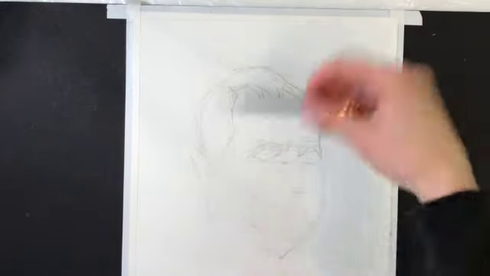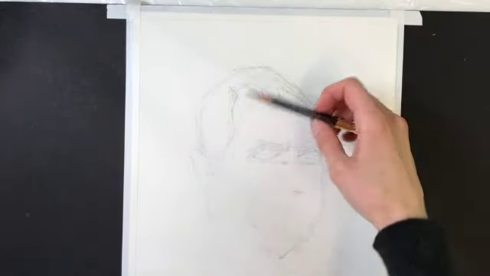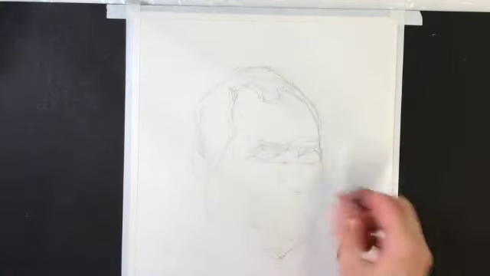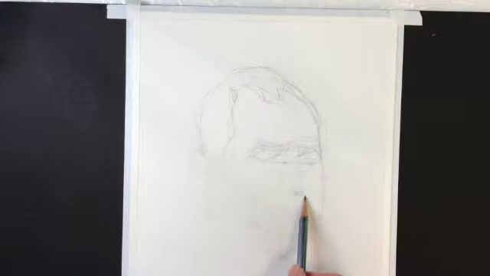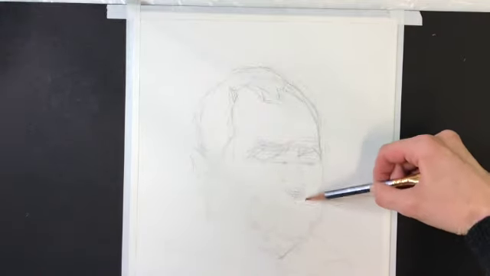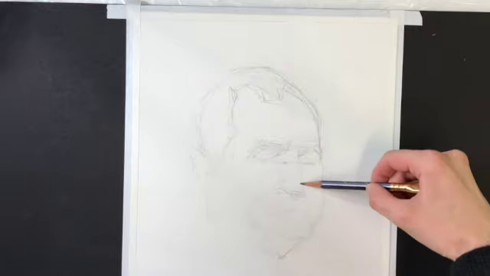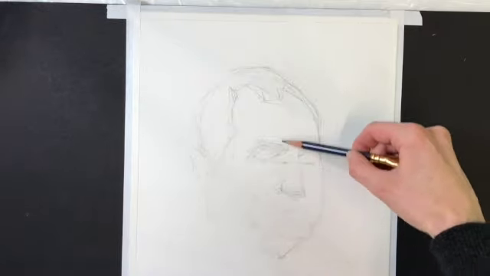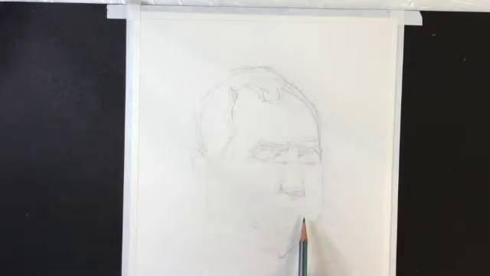So keep looking at the model and just ingrain in your eyes what these proportions are. And then go off and take a note of them on the paper, and then look back at the model, and then look back at the drawing, and you'll start to get a good sense of whether your proportions are right or not. Okay, that already feels better.